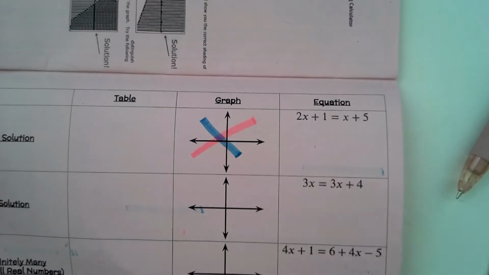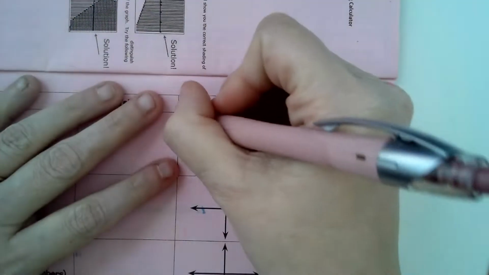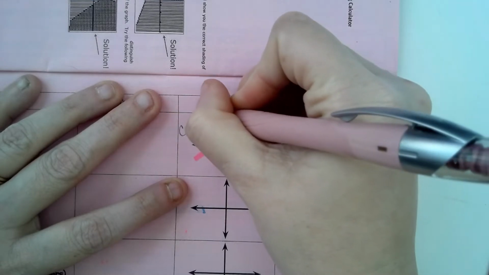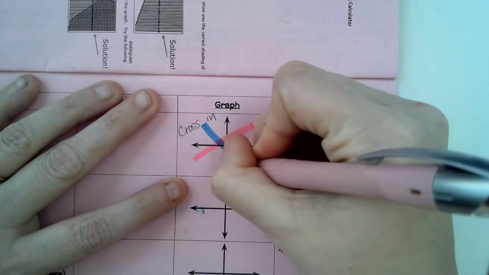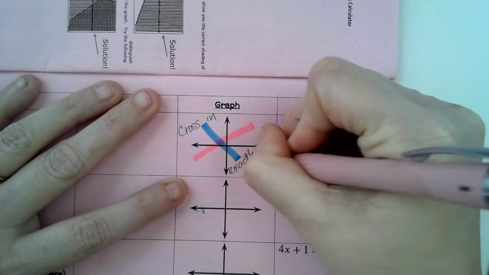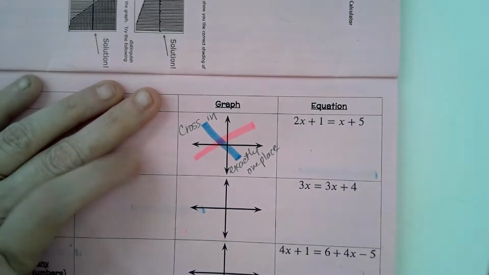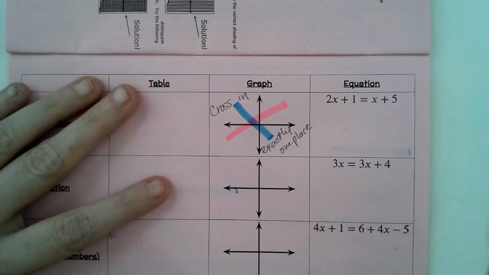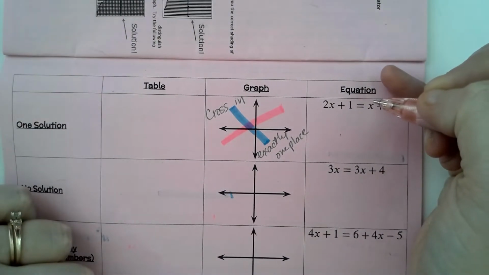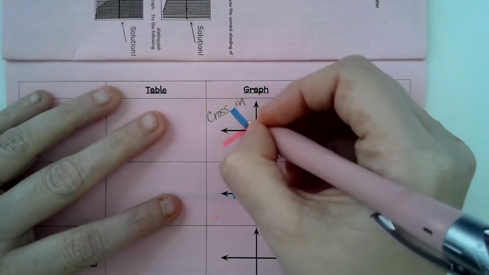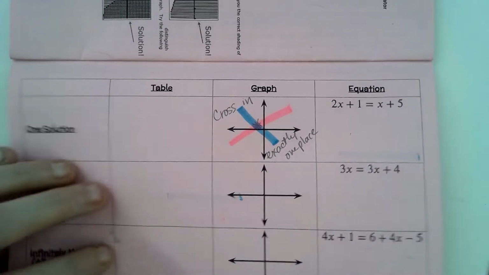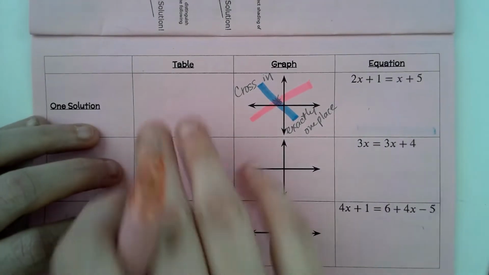And we're going to write that they cross in exactly one place. So they intersect, or cross, in exactly one place. Both of these lines, and that point is right there. That's where they cross.